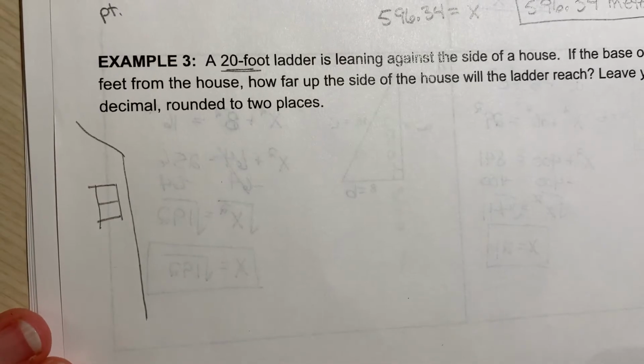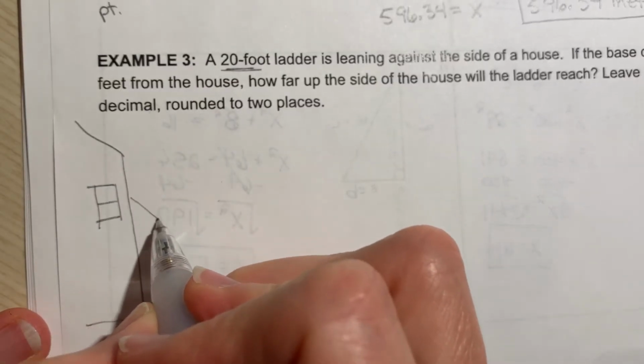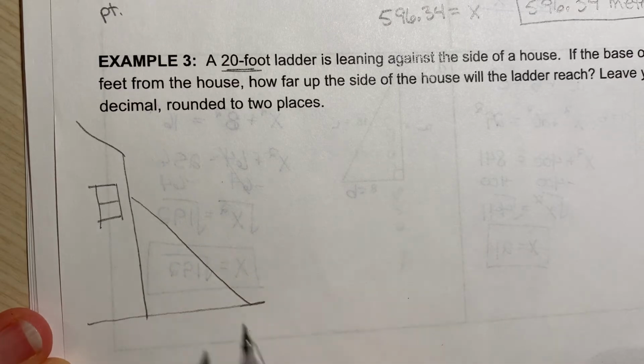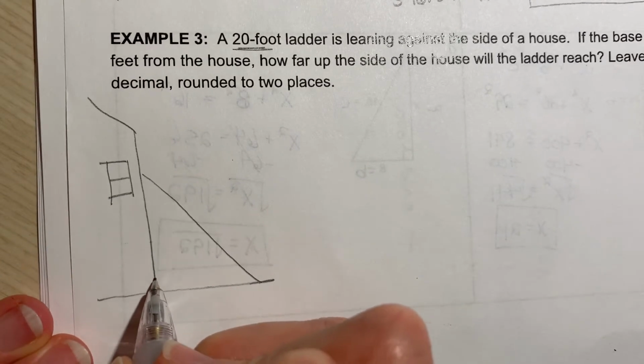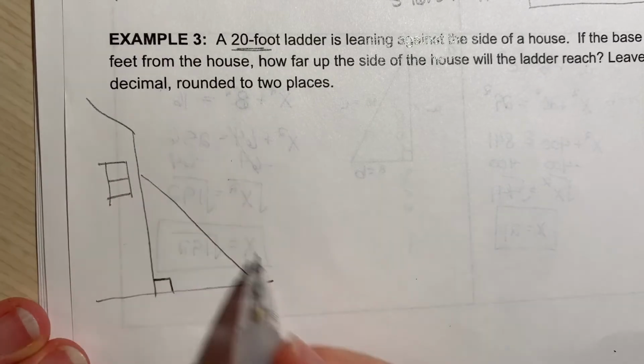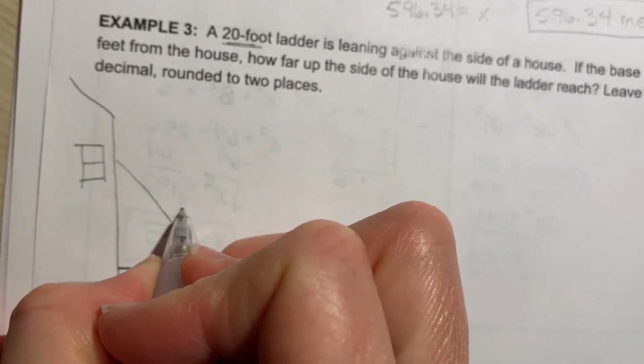Okay, so this is going to be the ground, and we're going to lean a ladder against the side of the house. First thing I know, we're going to assume that our house is at a 90-degree angle to the ground. If you want to be fancy, you can turn that into a ladder. I'm just going to leave it like it is.